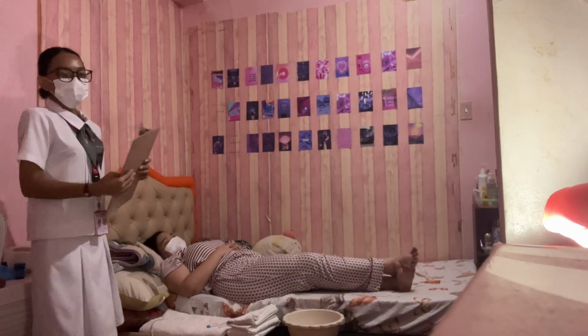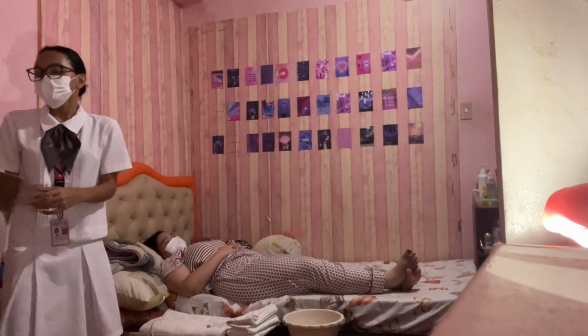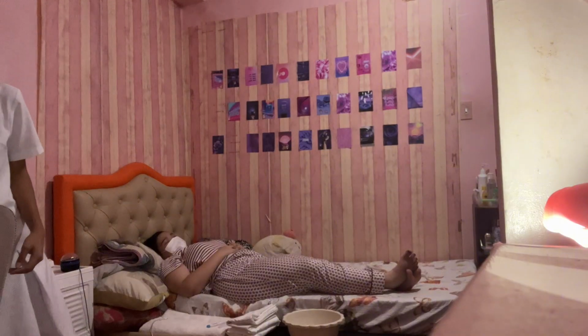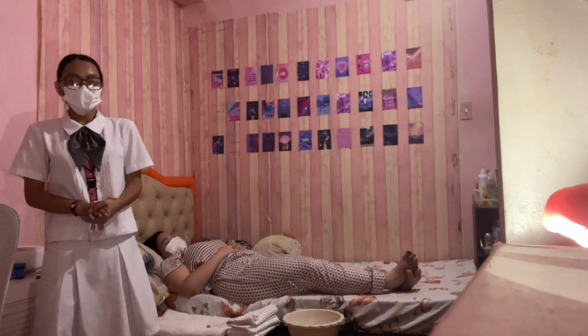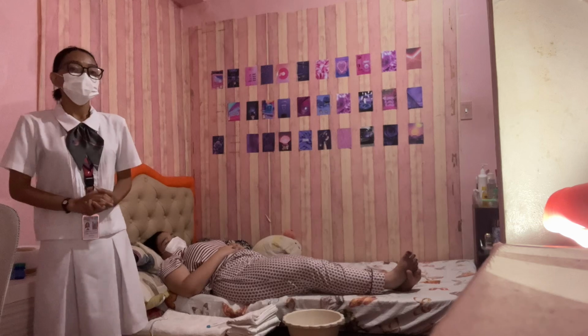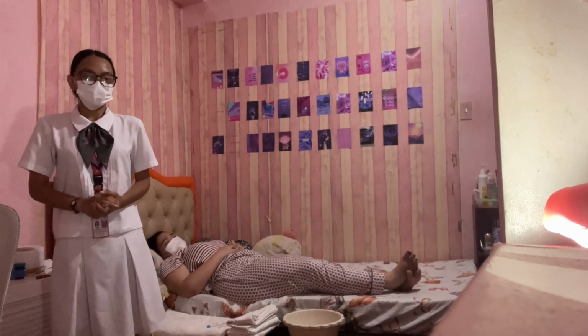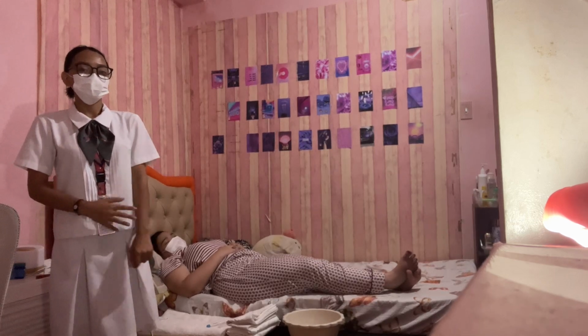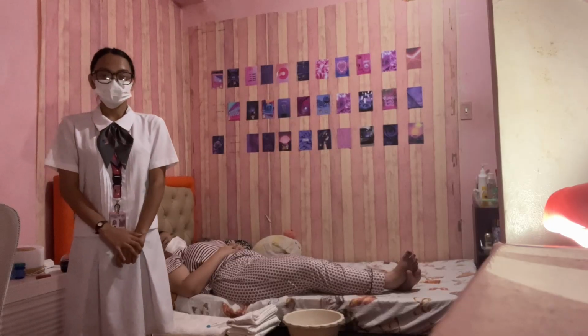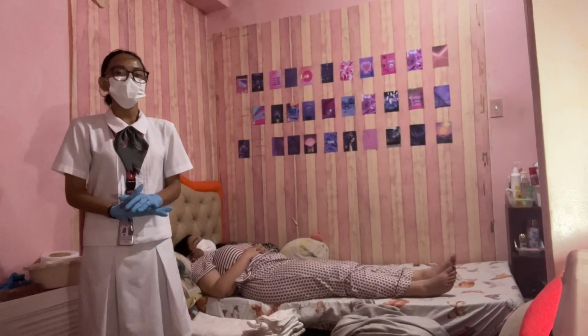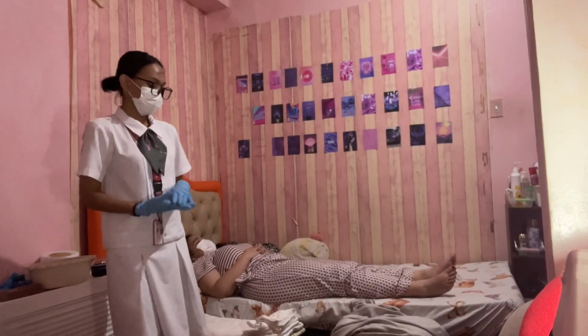So, after identifying the patient, provide privacy and wash hands, wear gloves, and follow safety precaution if you had contact with any body fluids. So, in bathing the patient, first is cover the patient with blanket.